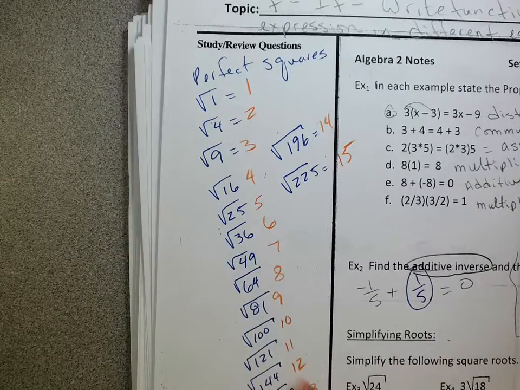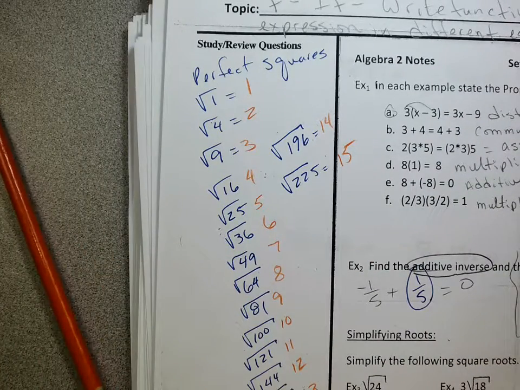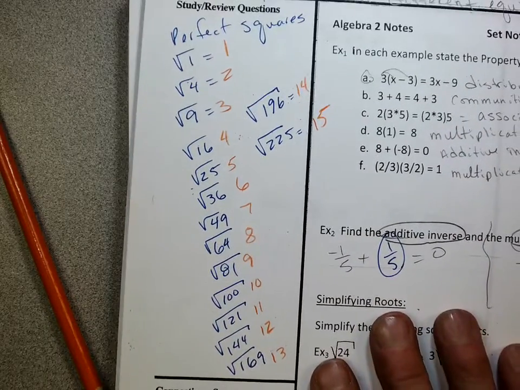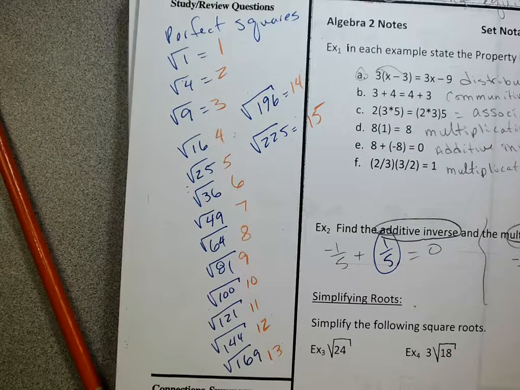Anything beyond that, it'd be difficult for you guys to memorize, right? I mean, that'd be too big. But those are the ones we want to look at. Anything bigger than that, we're probably going to need a calculator, right? Okay, those are perfect squares.